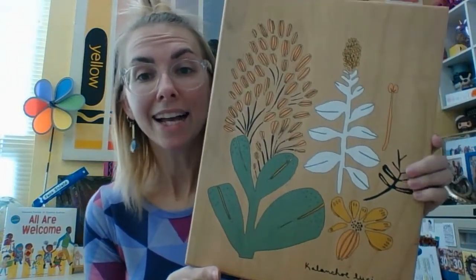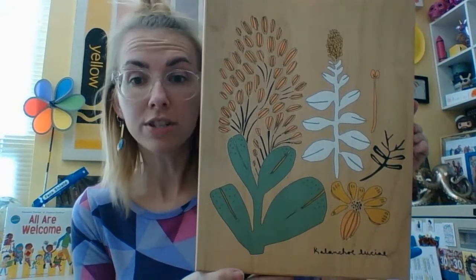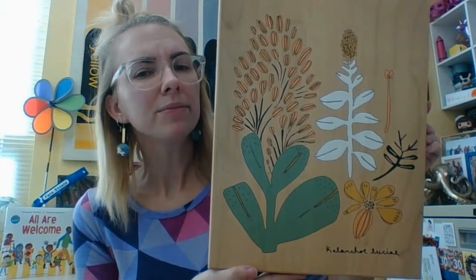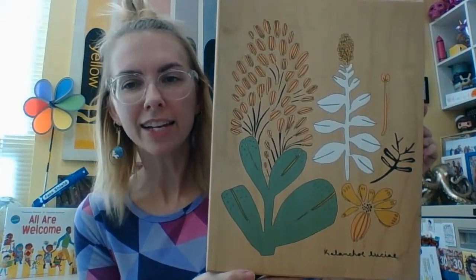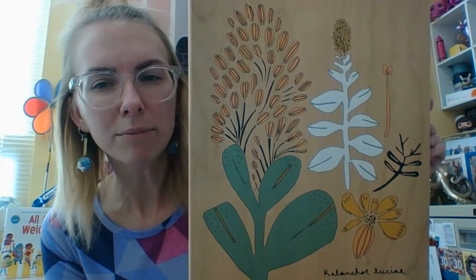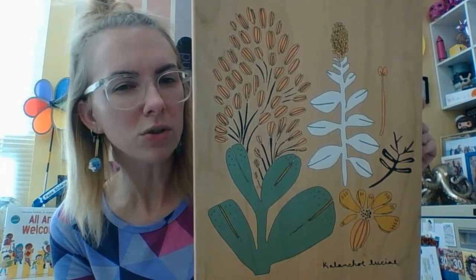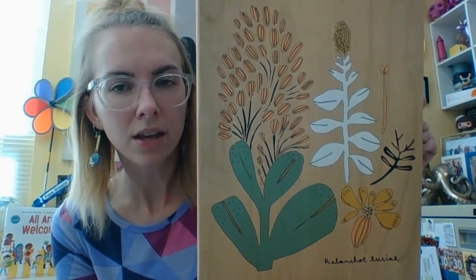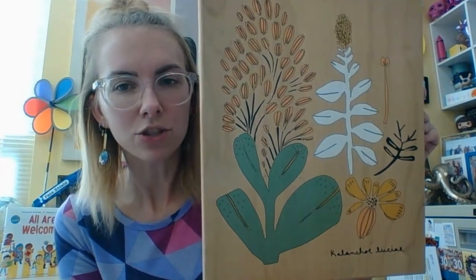This is an artwork that I picked up at Target. You know how much I love Target. And it uses organic shapes to show different plants. Do they look like real plants that you can find in nature? Maybe. They're a little abstract, which means they look familiar, but they don't look exactly right. But this is an example of how you can use organic shapes to create art.